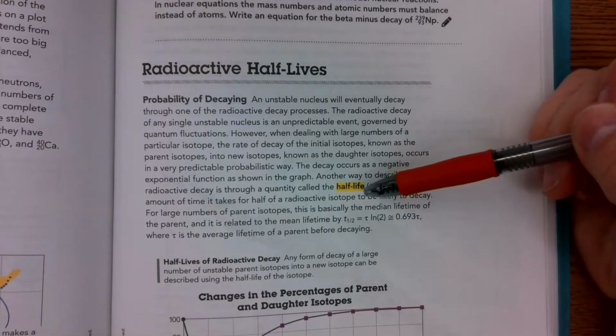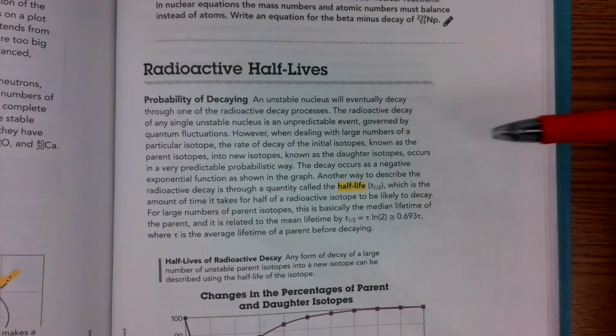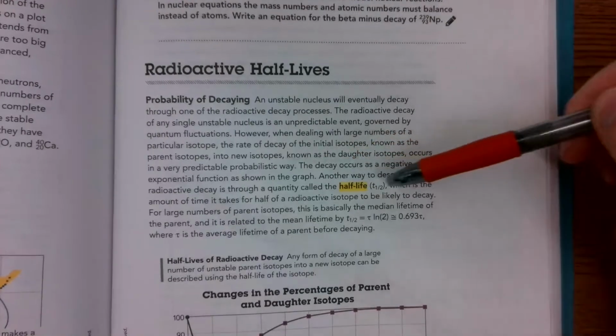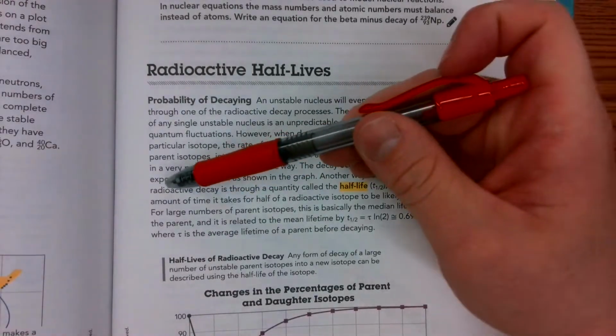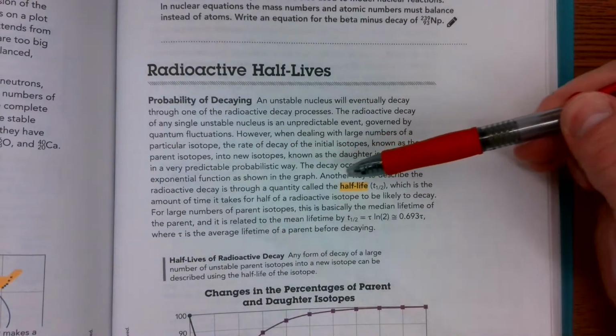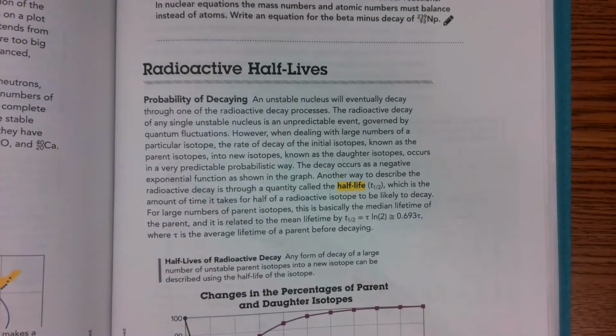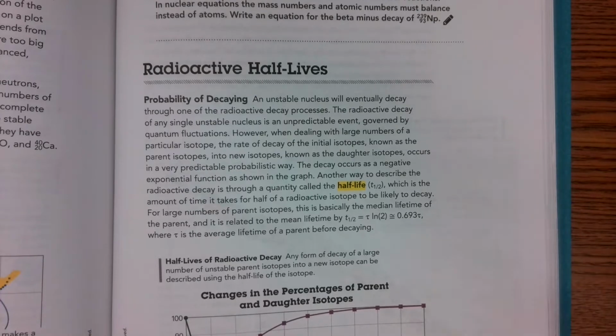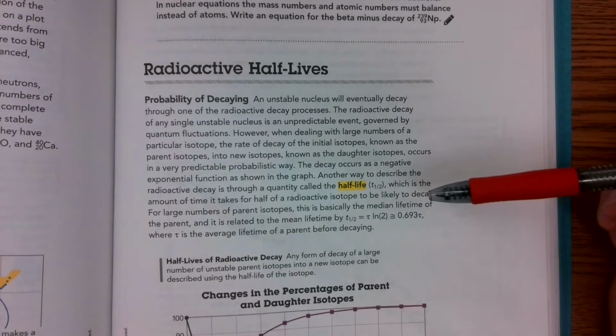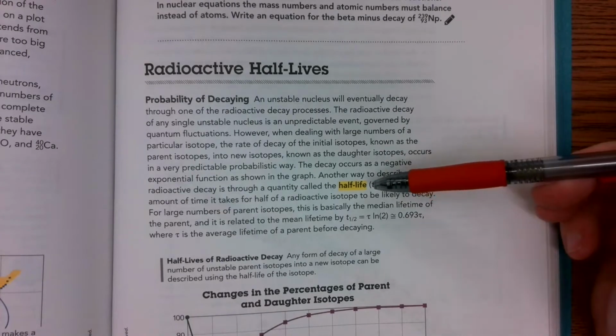I'd like you to write down this definition for half-life. It is the amount of time it takes for half of a radioactive isotope to likely decay. So in nature, we have these isotopes, a variety of different atoms that are going to decay and turn into something else. They're going to be giving off either an alpha particle or a beta emission. What we do is we measure that through a term called half-life.